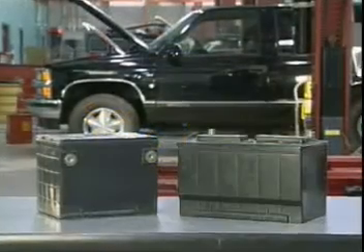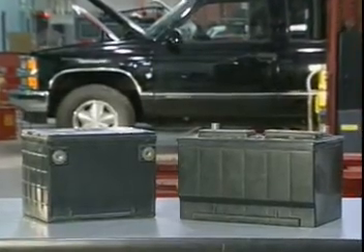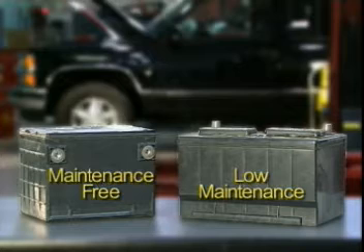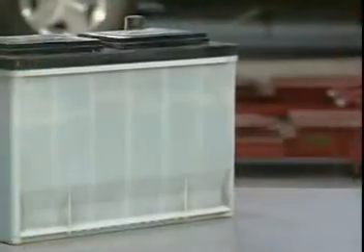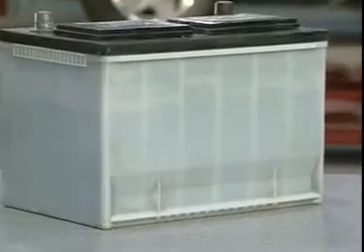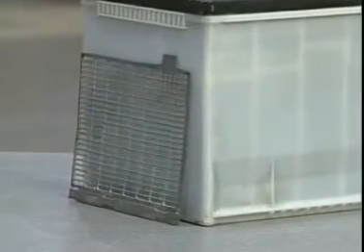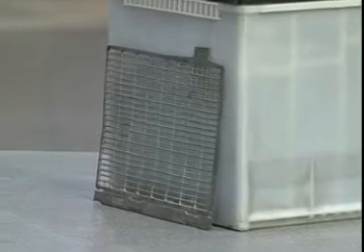Batteries you're likely to see on vehicles today are either of a maintenance-free or low-maintenance design. These battery designs have evolved from conventional batteries that required technicians to occasionally add water. The most basic part of the battery is the grid. The grids are flat metallic lattices that hold the plate material and conduct current.